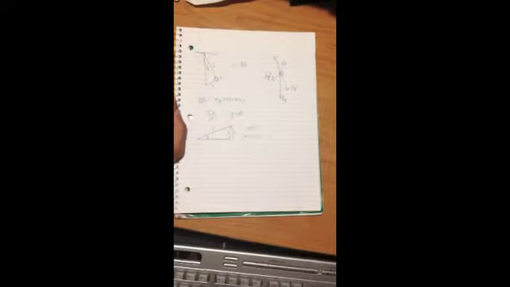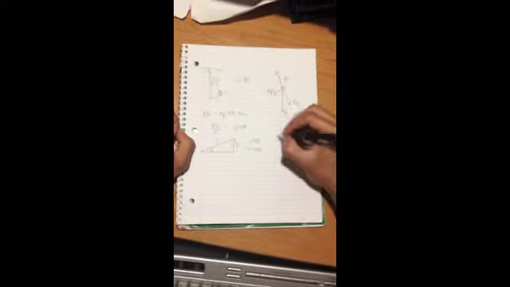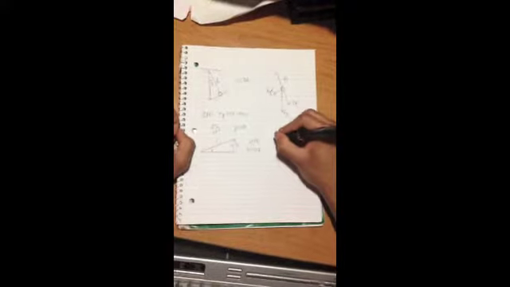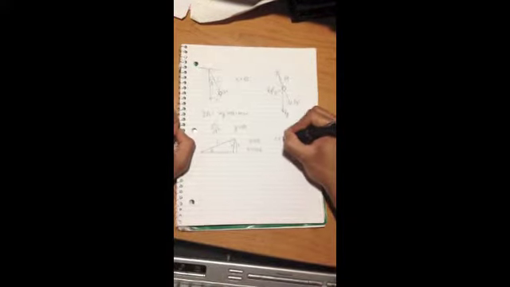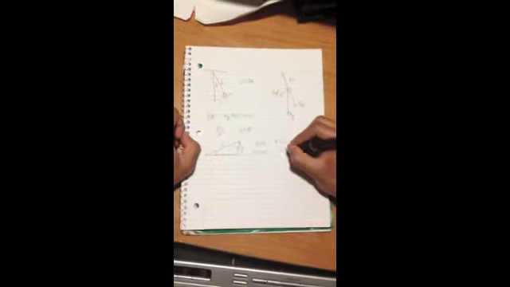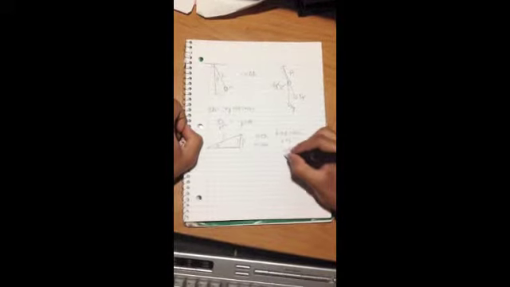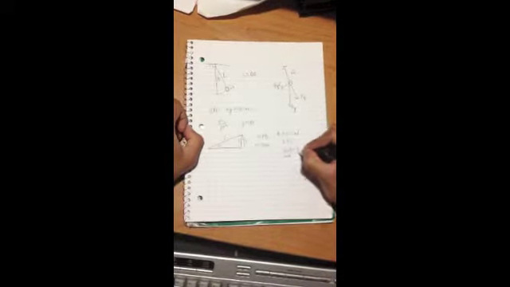So what the small angle approximation says is basically if the angle is less than or equal to 0.1 radians, then we can assume h is about equivalent to s, which would mean sine of theta is about equivalent to theta, and cosine of theta is about equivalent to 1.